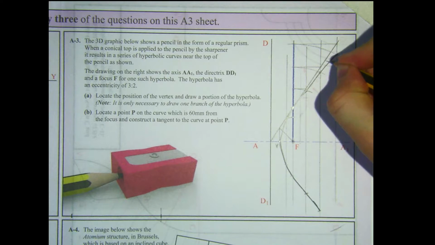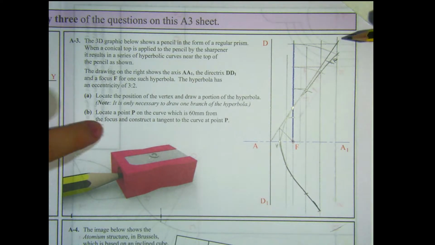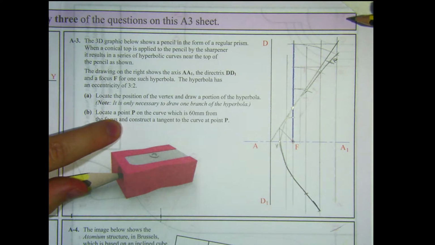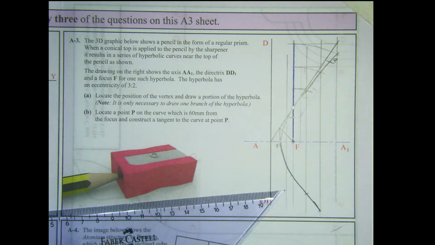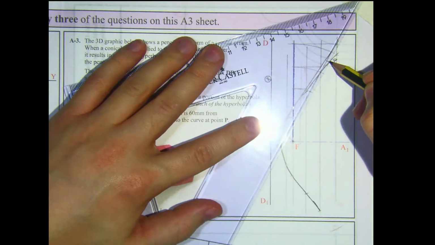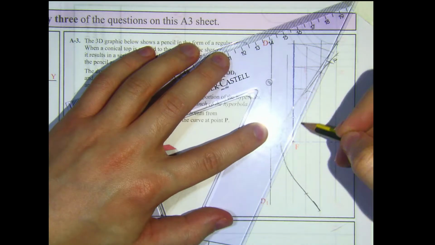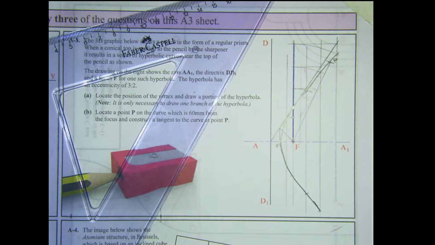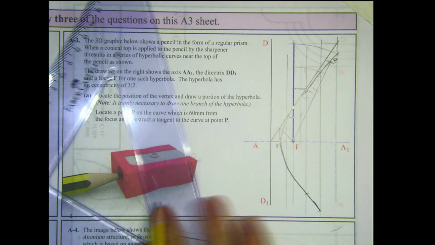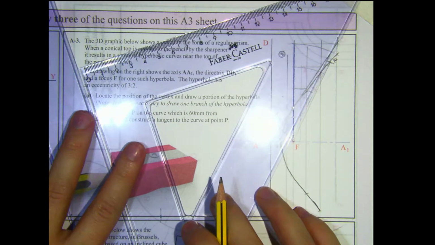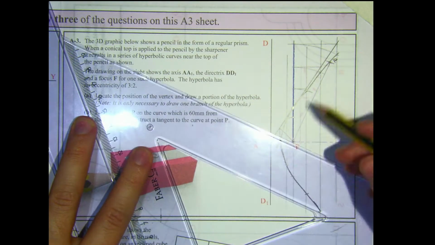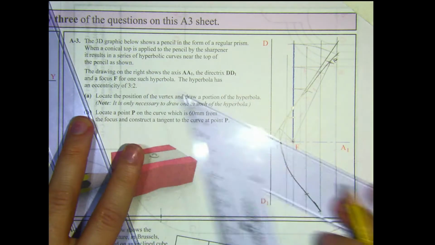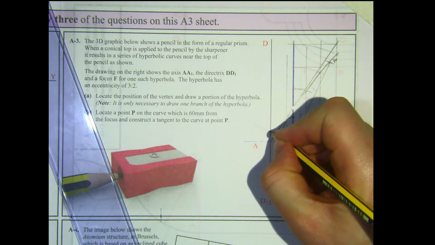This here is the point P that we're looking for. That's the point on the curve, and construct a tangent to the curve at point P. So one of the constructions that also applies to all conics is if you have a point here on the curve, join it to the focal point, and then from there go perpendicular to it. So perpendicular to this line, taking this line here, perpendicular to it, where that hits the directrix is another point on the tangent.